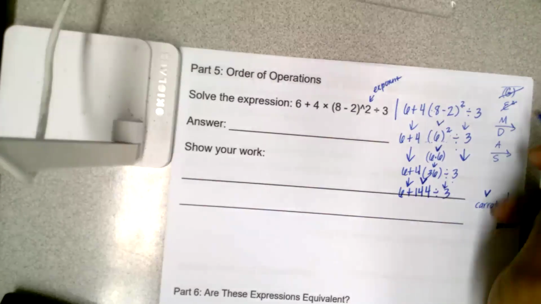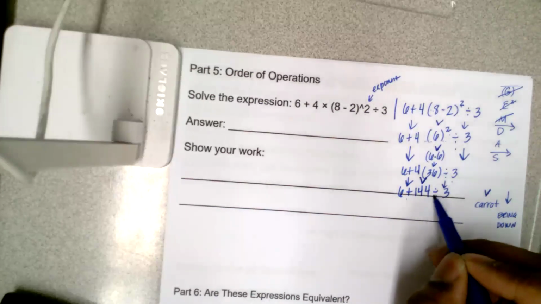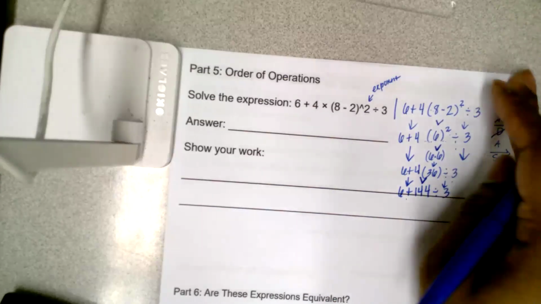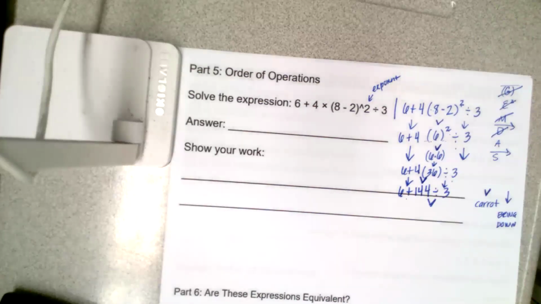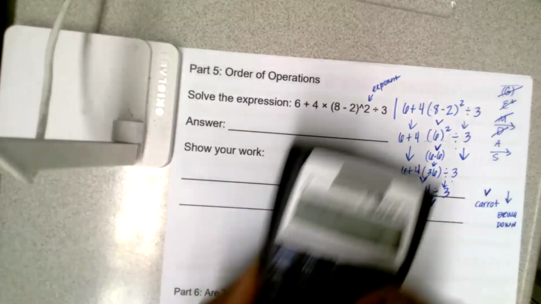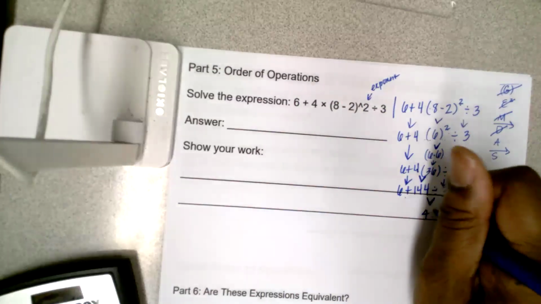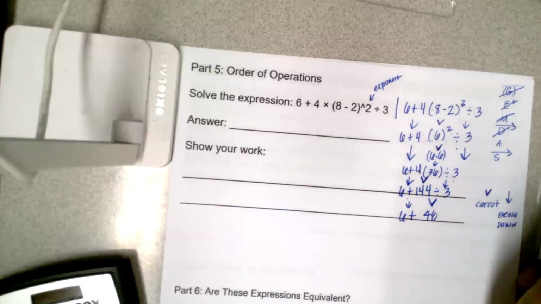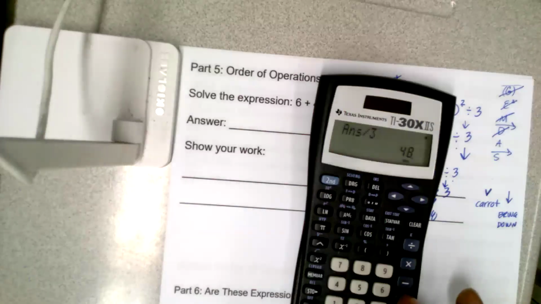Now, based on order of operations, we did multiplication. Do we do addition or division first? You're right, we do division first. You see how I'm crossing it out to make sure I'm following the order? So I know I need to divide 144 by 3. And 144 divided by 3 is 48. And then I want to bring everything down. 6 plus 48, and 6 plus 48 is 54.